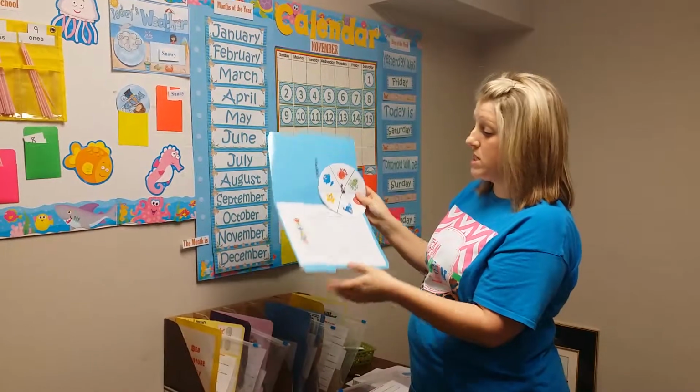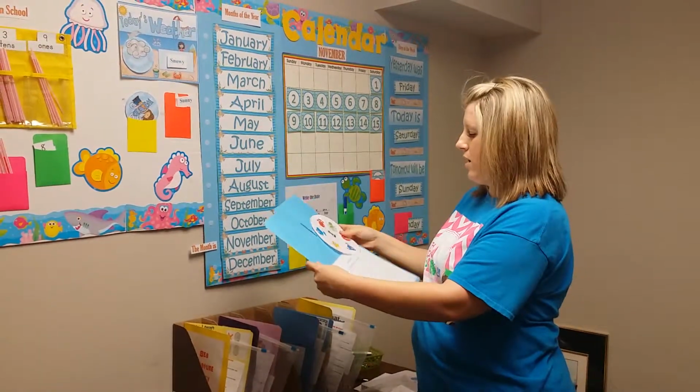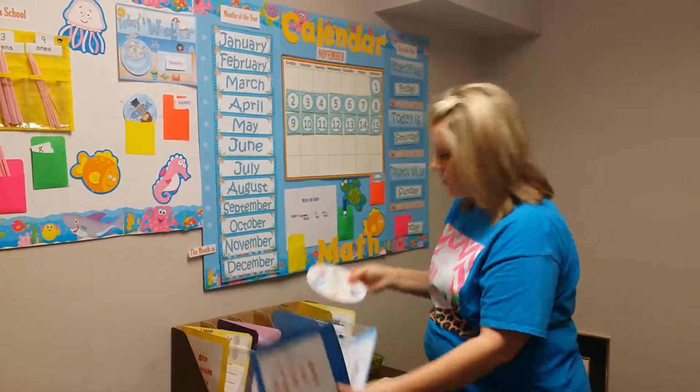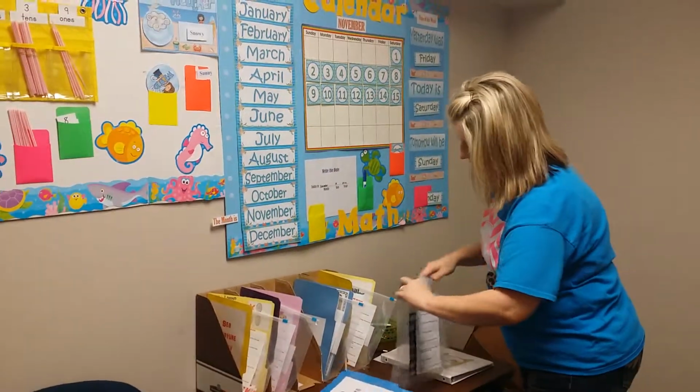And then once they're finished with this, they'll take another picture, and then they will erase everything, put everything back in its folder.